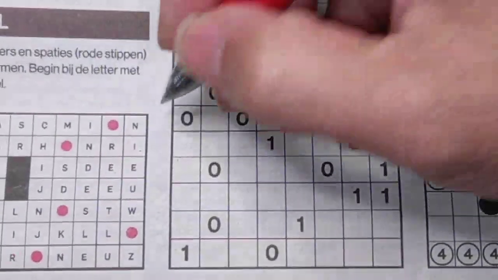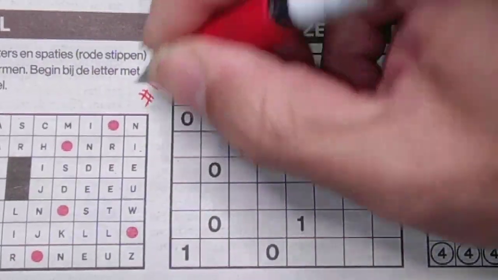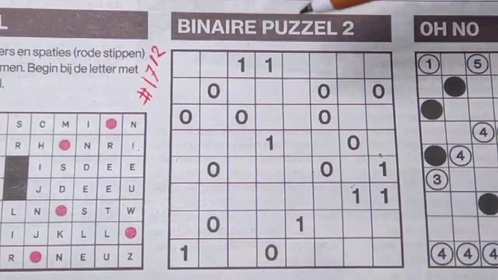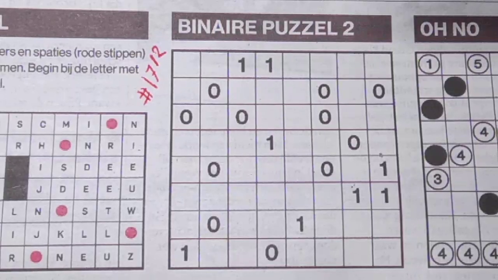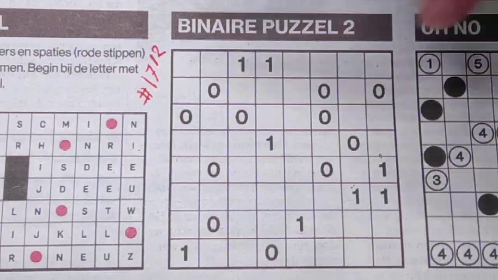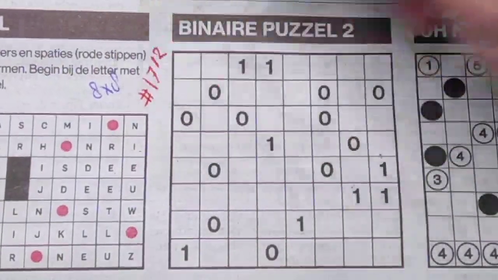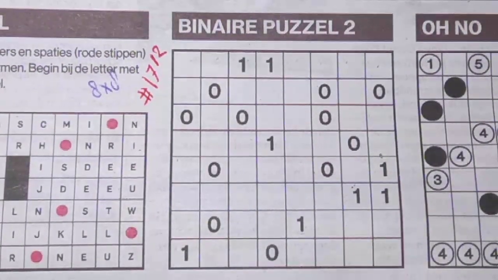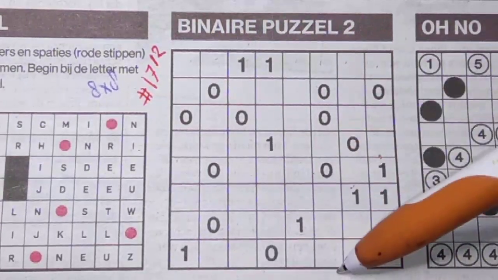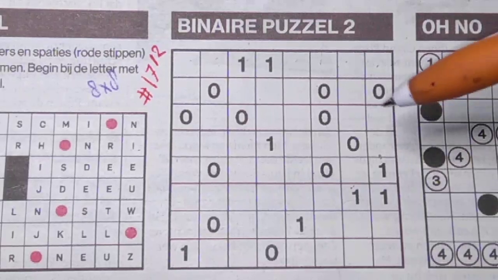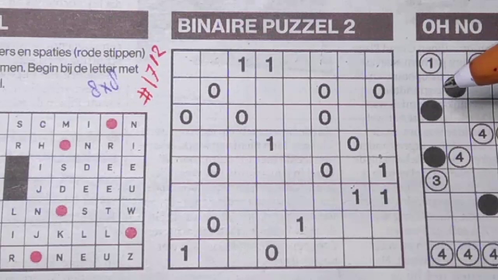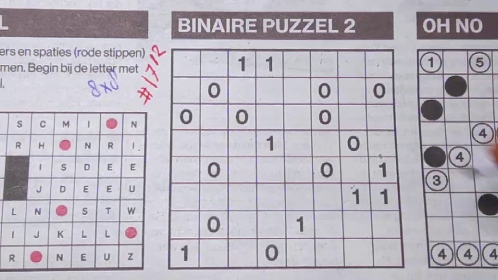Yes, the second binary will be number 1712. And what kind of binary puzzle is this one? Let me count: 1, 2, 3, 4, 5, 6, 7, 8. It's an 8 by 8 binary puzzle. That means in a row or in a column there are always 4 0's and 4 1's. Alright, so let's get started.